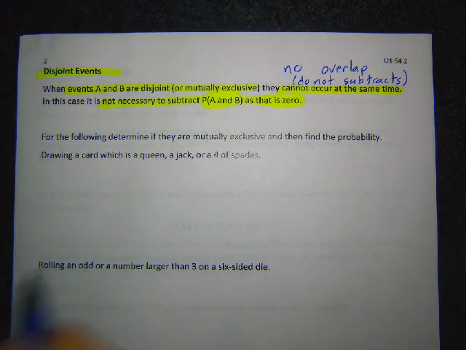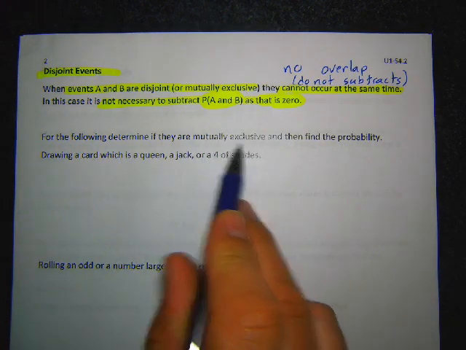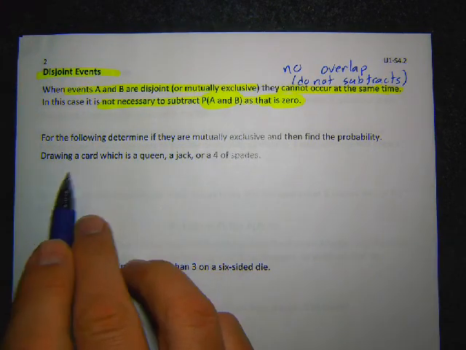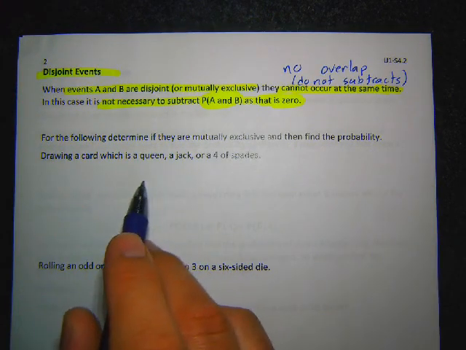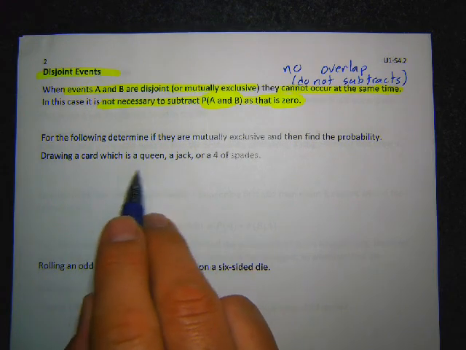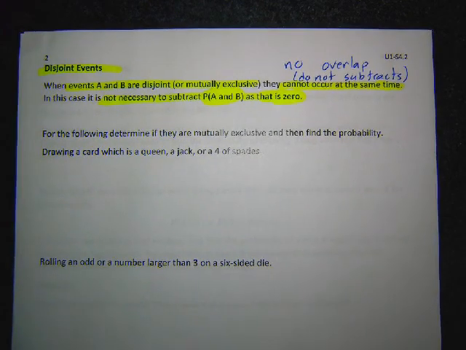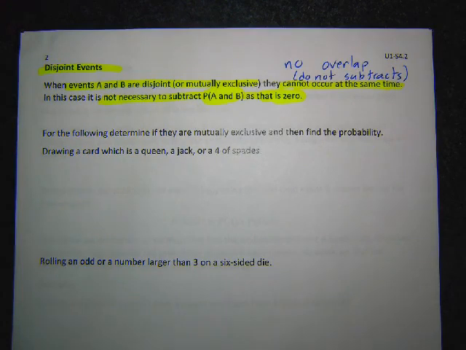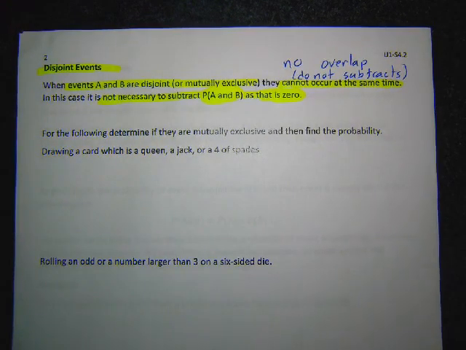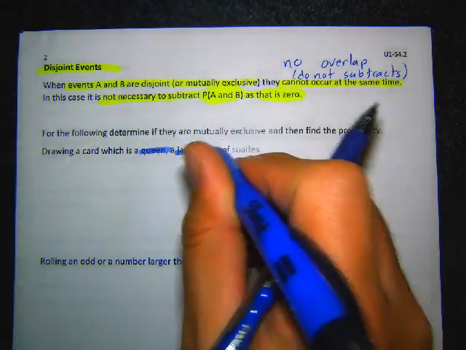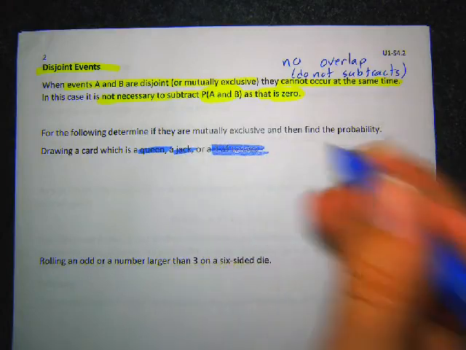So the next problem wants us to find out if the events are mutually exclusive or disjoint first, and then find the probability. So in this example, I'm drawing cards from a standard deck of 52 cards, and I want a queen, a jack, or a 4 of spades. It could be any one of those, and it would count. You'll notice this time I actually have 3 things, and that's okay. You could still do these OR probabilities with more than just 2. For each separate one, you'll just have another thing to add.